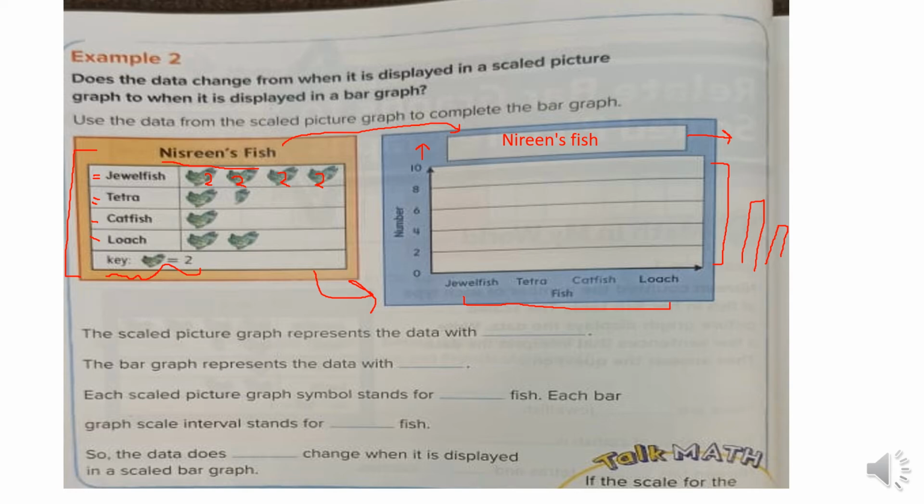For the tetra, I have one complete picture, so it will give me 2. And I have half of the picture, so I will say half of the 2 will be 1. So 2 plus 1 will equal 3. What about the catfish? The catfish here is only 2. What about the loach? The loach here contains 2 and 2, so it will give me 4. Now I will convert all these data into the bar graph, but not by using the picture, by using the bars, because I will work now in the bar graph. Let's start.